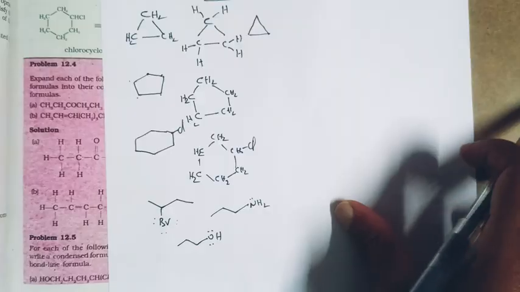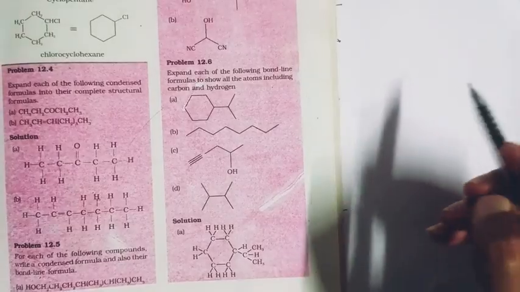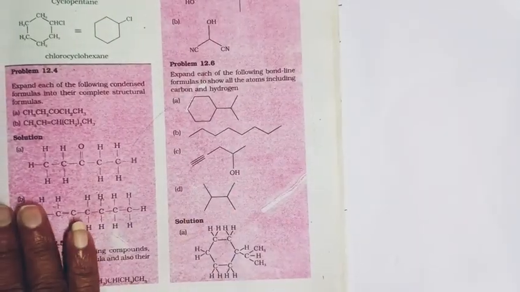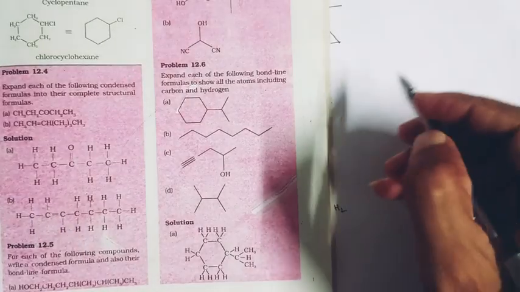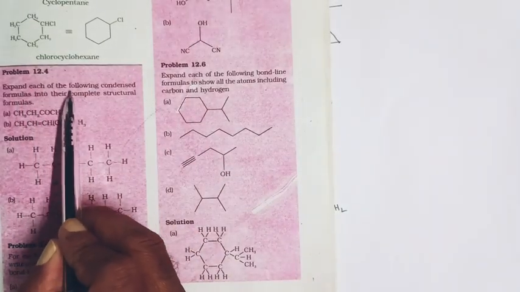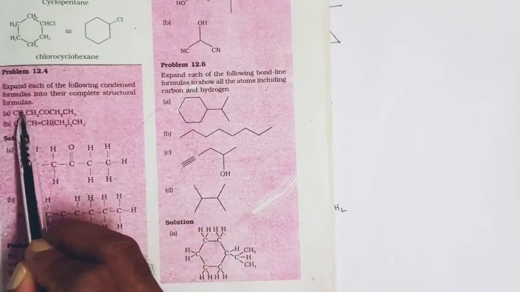Okay. Now some problem is given here. We will see how to do that problem. So here: expand each of the following condensed formulas into their complete structural formula.